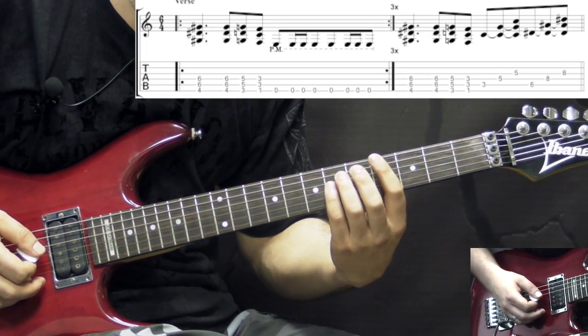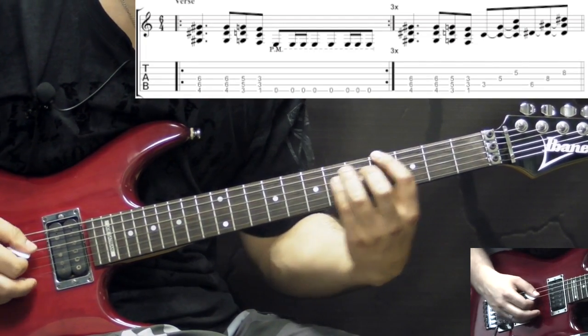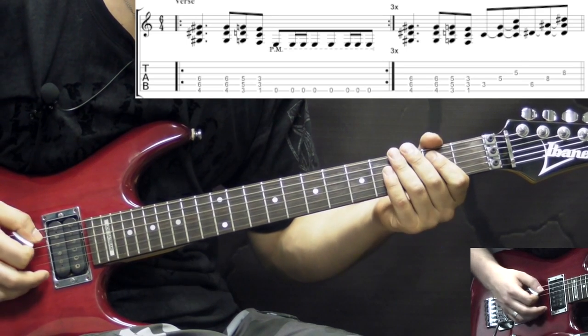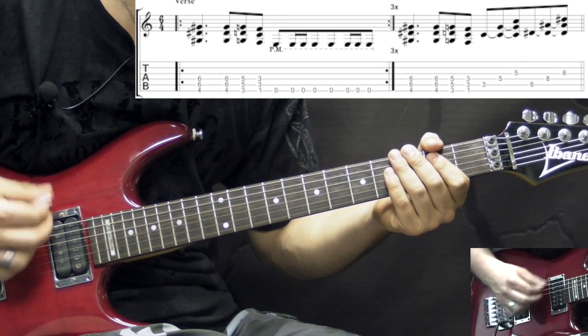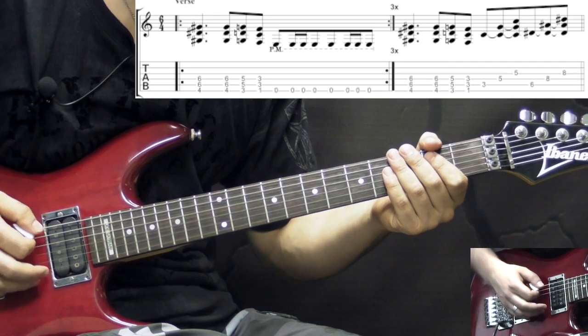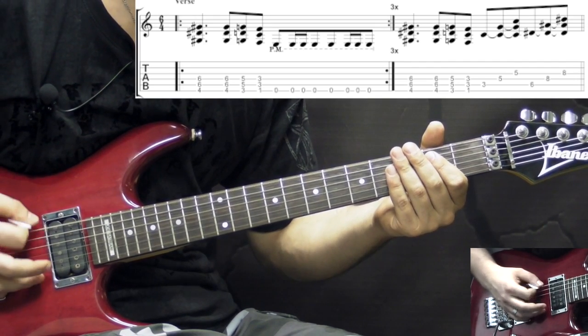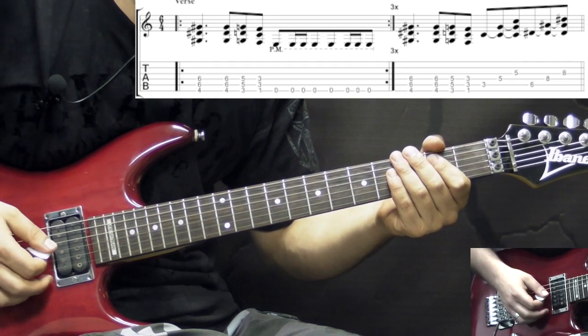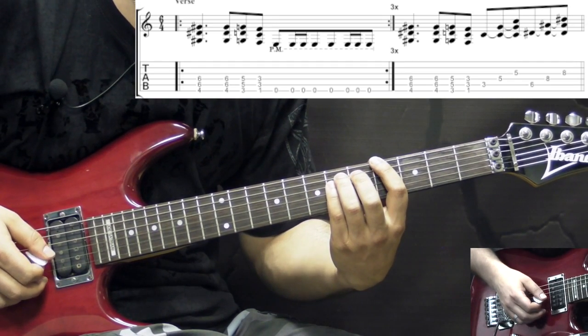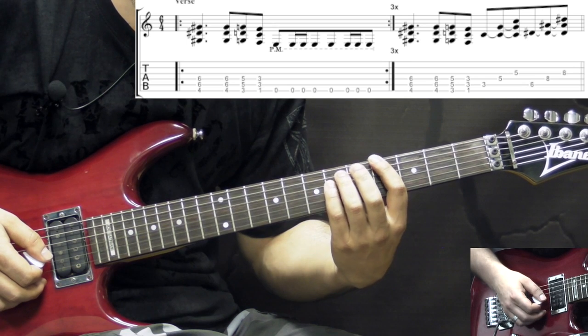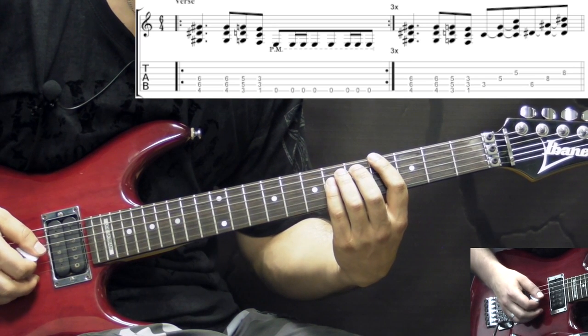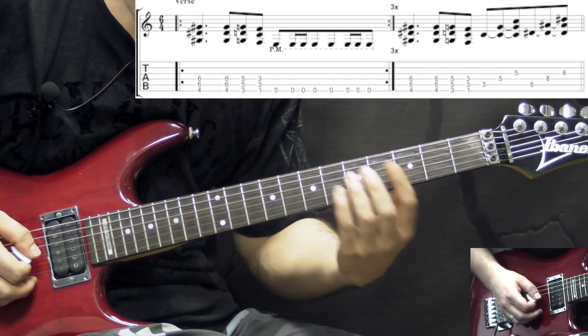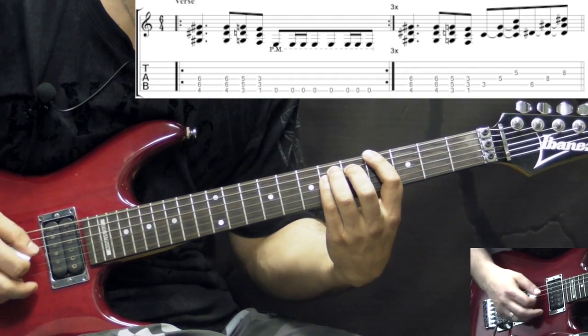So the power chords are exactly the same. But the rhythmical figure on the low E string is slightly different. It goes like this. So it's kind of two gallop figures put together. And also, for the ending, before going to the next section, we have two additional chords which are played like this.